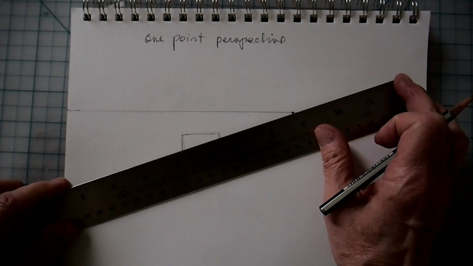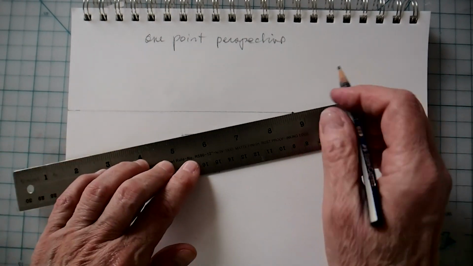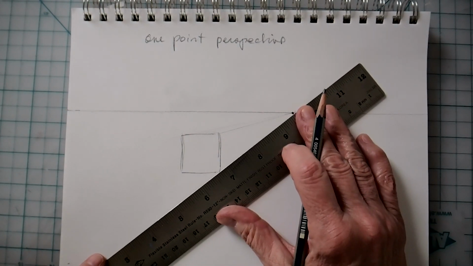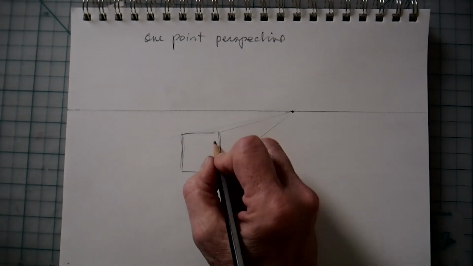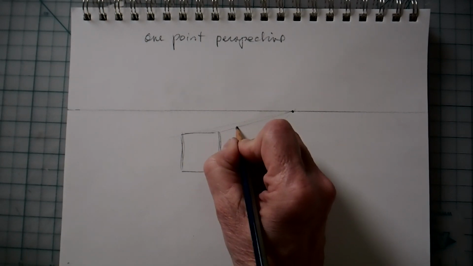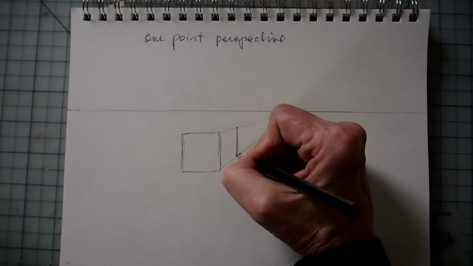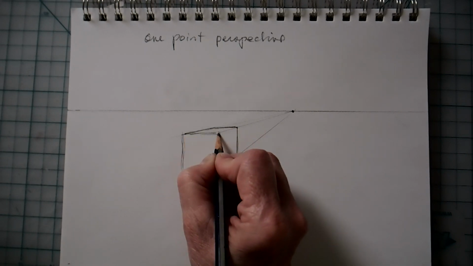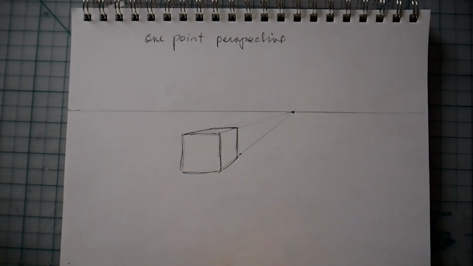Then I'm going to join each of those 3 points, the 3 outer points, with this vanishing point. And now I'm going to arbitrarily decide how long this building is going to be. Is it going to be from there, or all the way back? I'm going to put it right about here. And again, I want to make lines that are parallel and perpendicular at this point. The only lines that are on an angle are the ones that go to the vanishing point. Okay, so now I've got a cube.